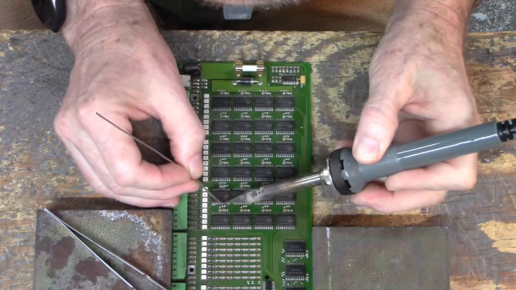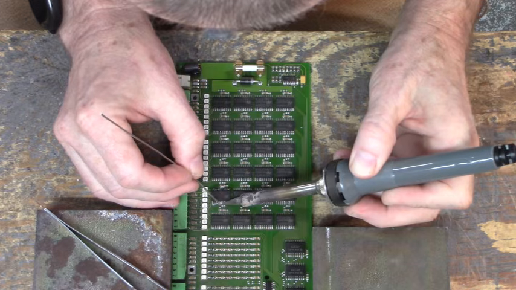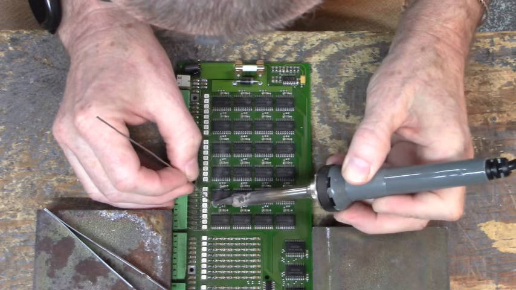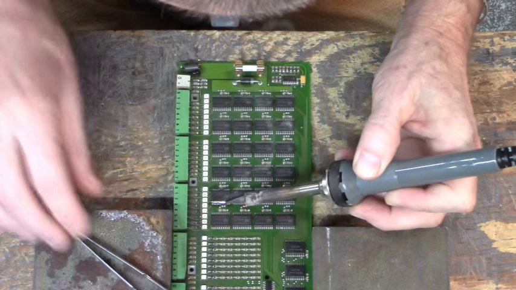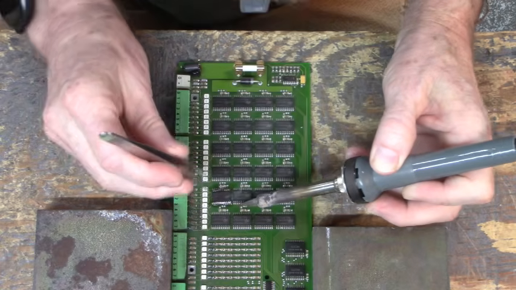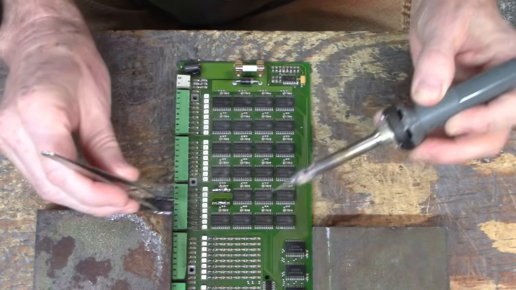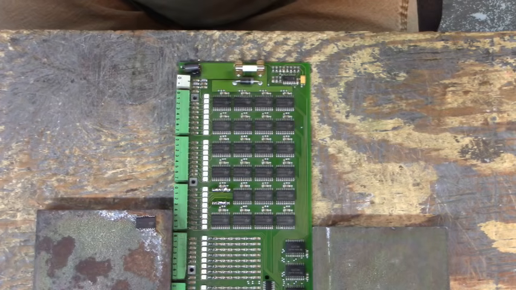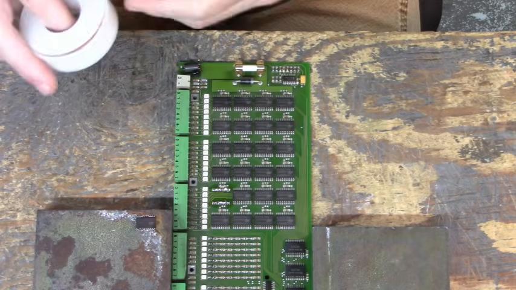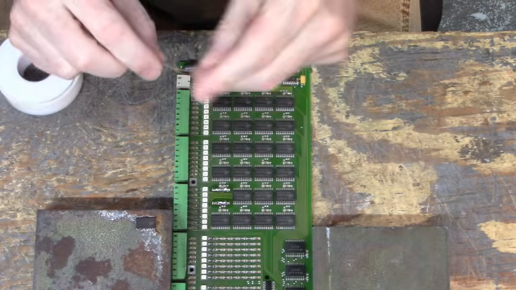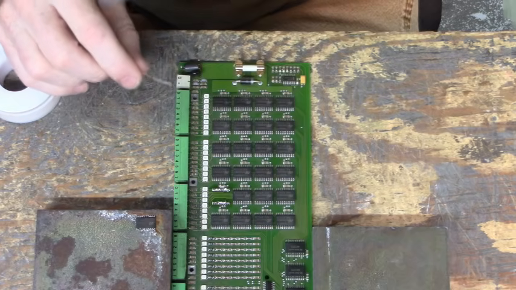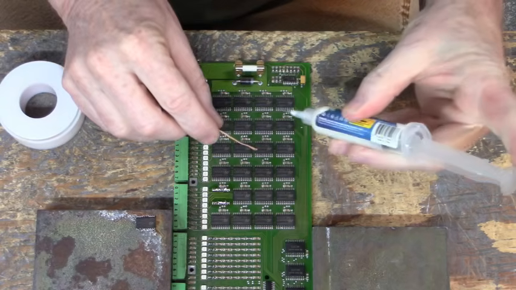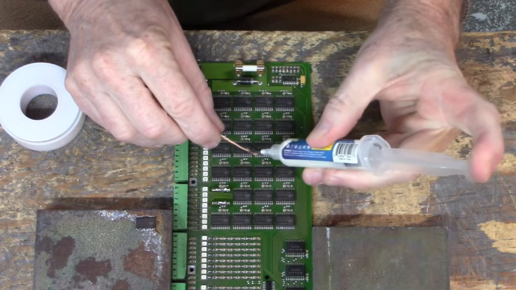Okay, that's one side. Let's get the other side. Look at that. Come loose really quick. There we are. Now we'll take our solder wick and clean up the board. Let's put a little flux on that solder wick.